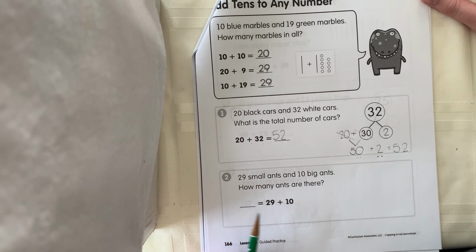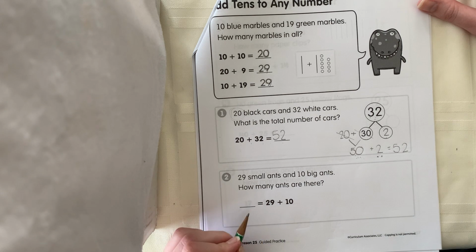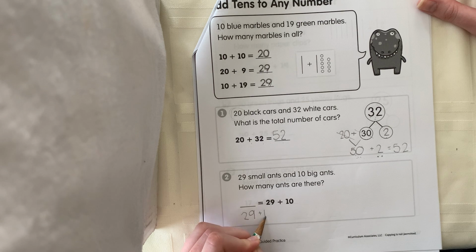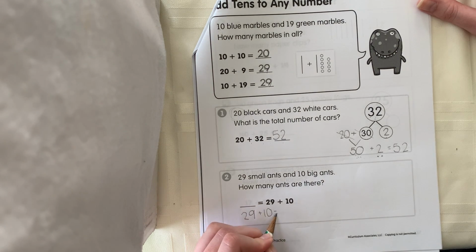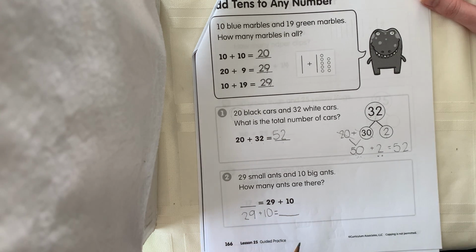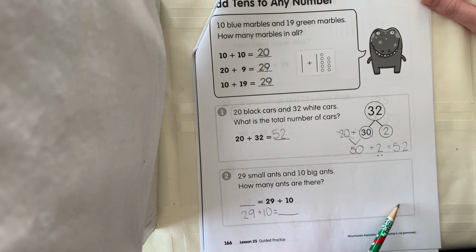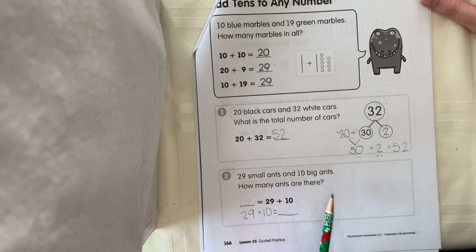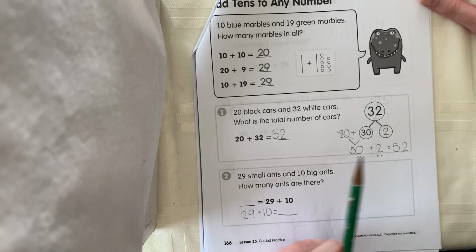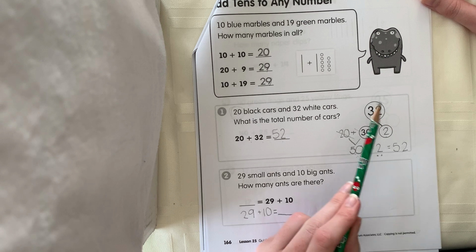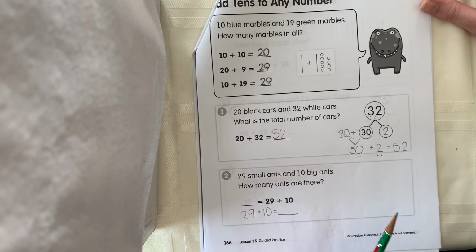Now, don't let this confuse you. This right here would be the same if it was written this way or written this way: 29 plus 10 equals blank. And for this problem, they did not give us any additional information, so we can solve it however we see fit. I'm going to continue solving very similar to the way I solved the problem up here.